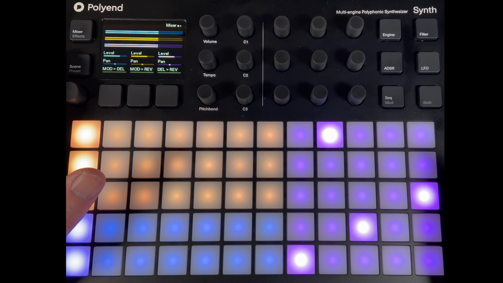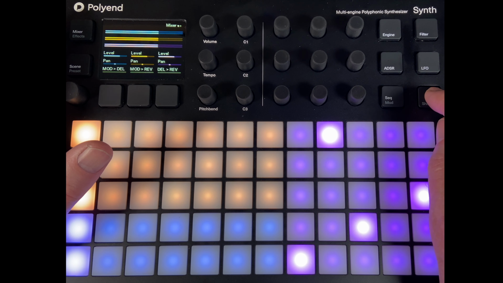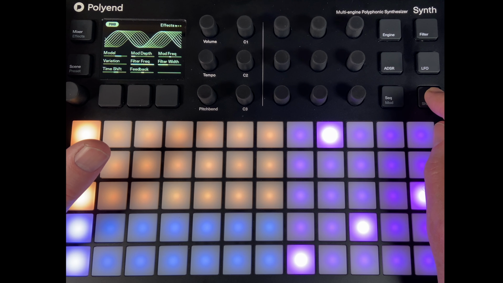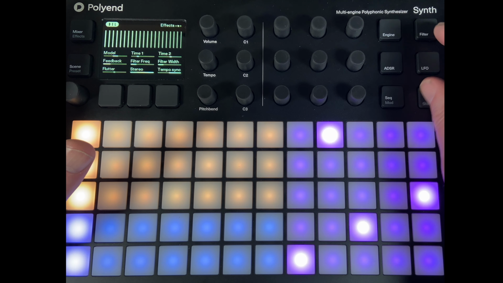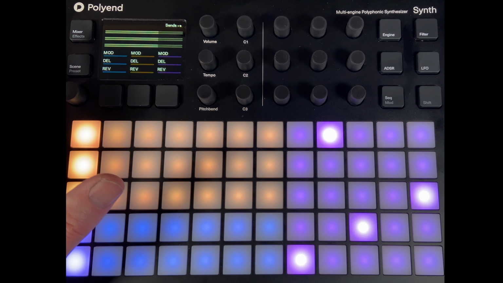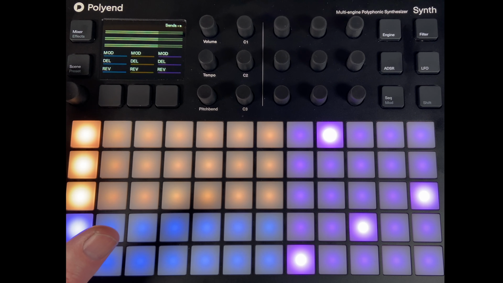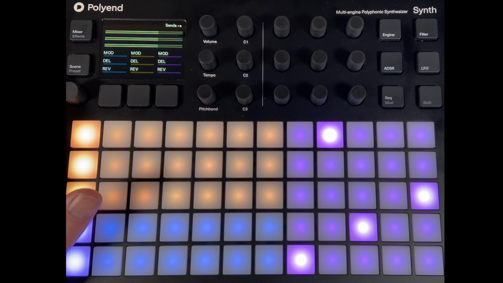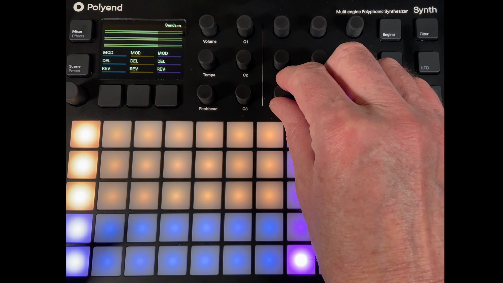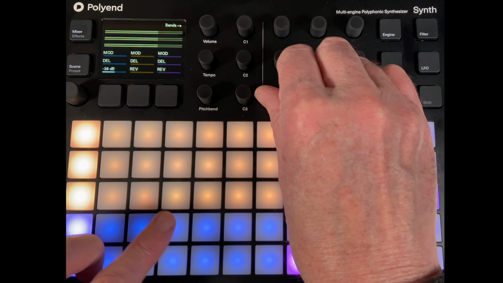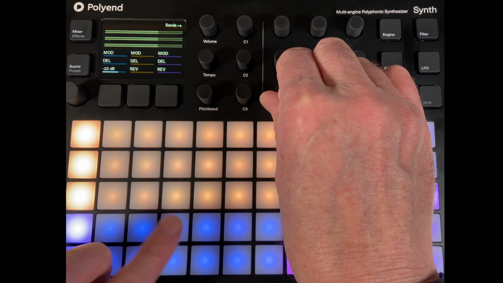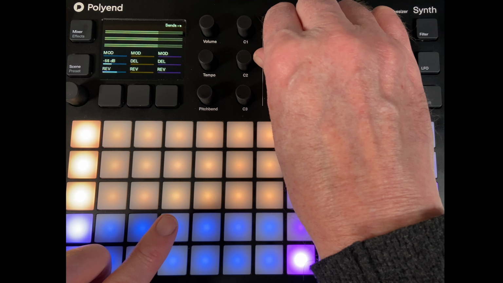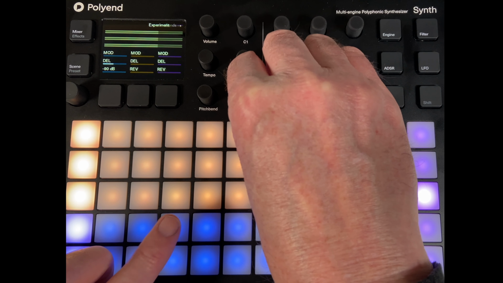So if you want to set an effect up, hold shift and effects, keep holding shift down and you'll see the other effects. That one's modulation, delay, reverb, and it just cycles through there. You can also do the same thing by holding shift and filter. Now here we have the page that's got the effect sends. So if I want to turn up the reverb on the blue, I simply bring this up here, or the delay, turn the reverb down.